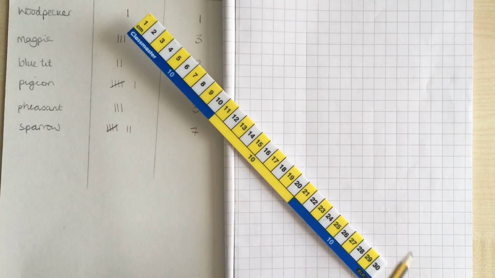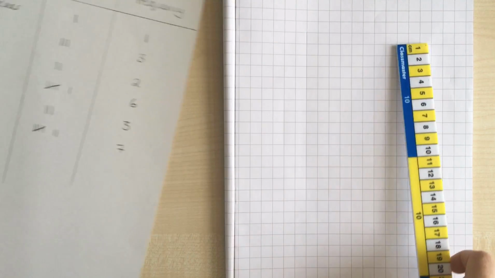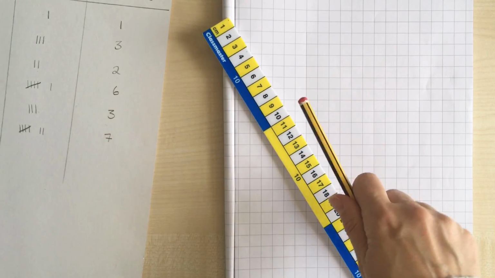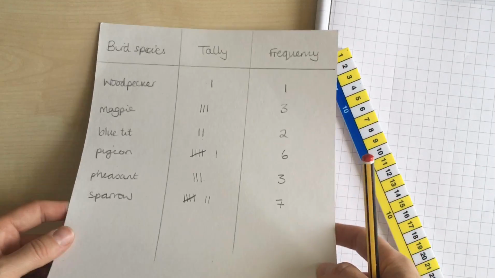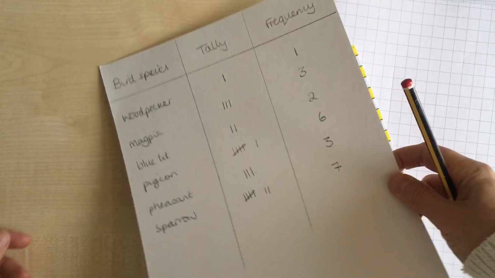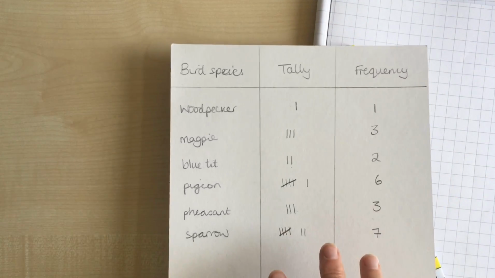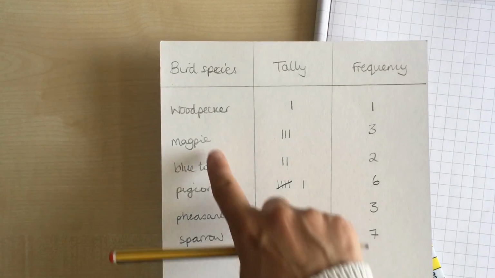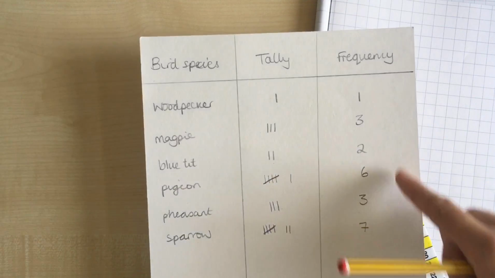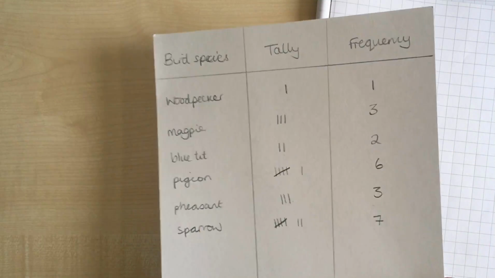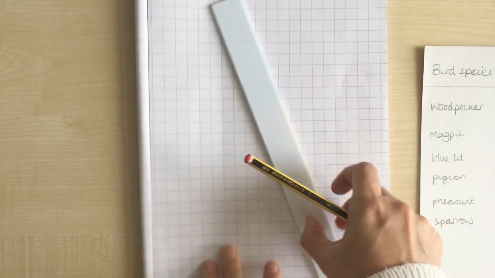We're going to draw a bar chart. To draw a bar chart, we need a pen and pencil and a ruler and some squared paper or your maths book, and we also need some data. The data I've collected is about bird species I saw in my garden over an hour-long period. I've got the bird species I saw here. I chose to do 6, and the frequency, the number of times I saw them, here. So I need that, and I'll pop that to one side for a moment.